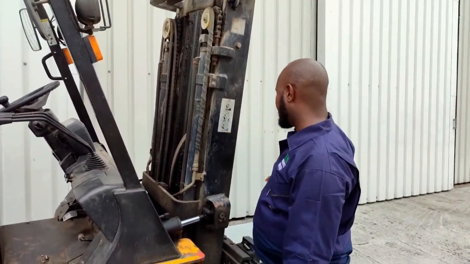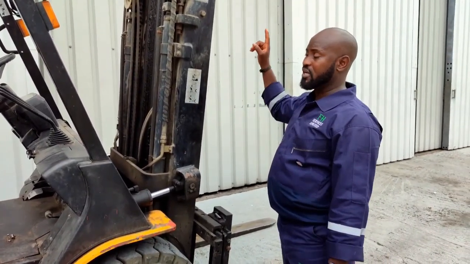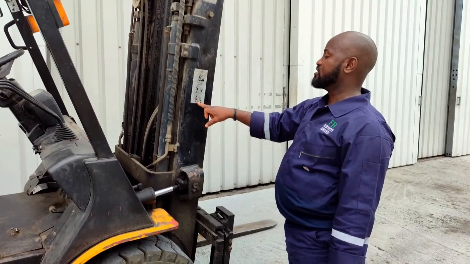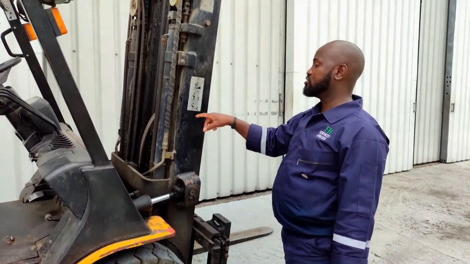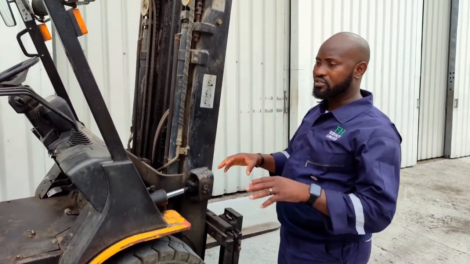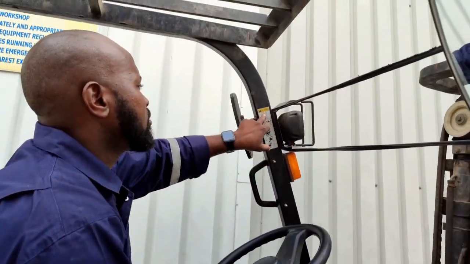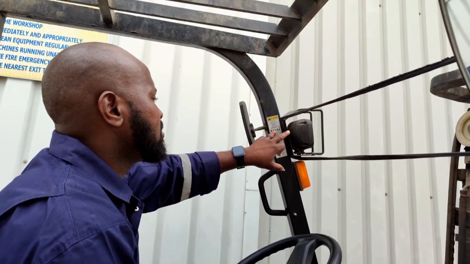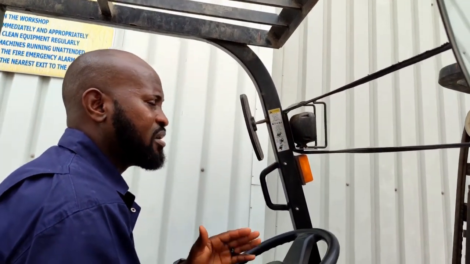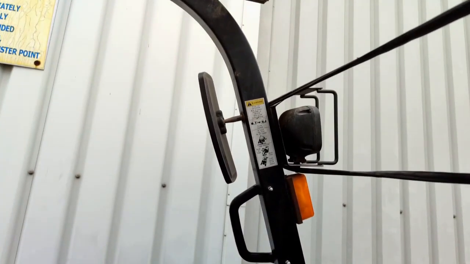And also, this is not a lift where someone can stand on the fork and you lift them up. If for any reason you need to lift anybody up, you need to use a proper lifting platform that will be built in the form of a cage. Another warning sign that we need to take note of. The first one, here we have fasten your seatbelt, because in the case of the machine falling or tipping over, the seatbelt can keep you in position and save your life.